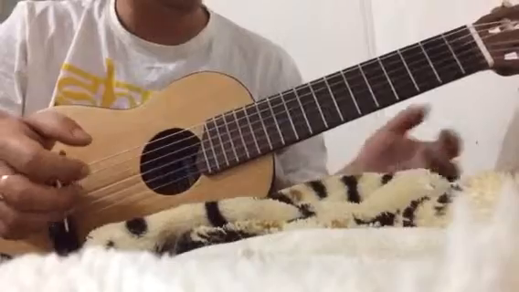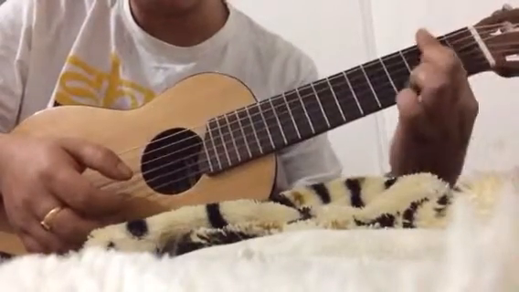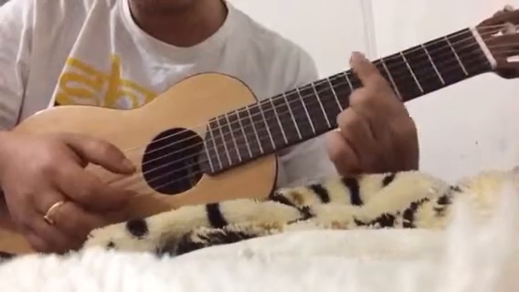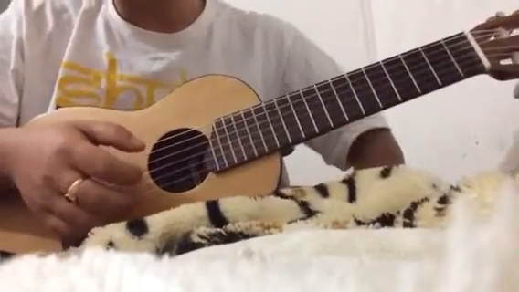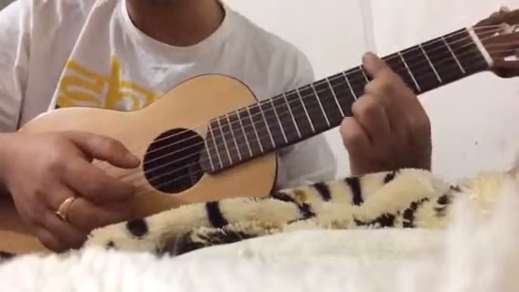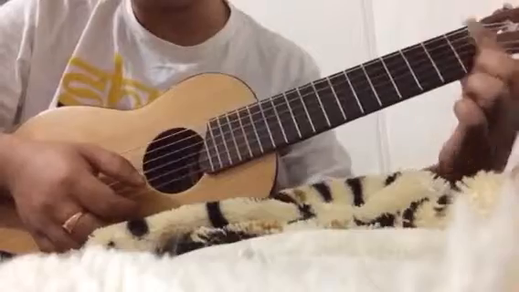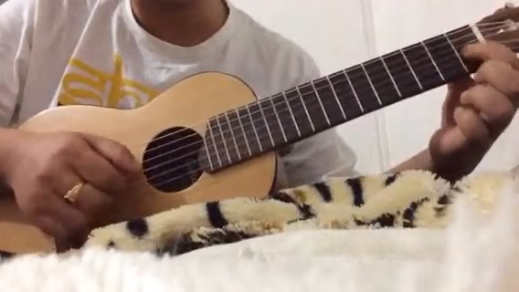So now you can notice that there are lots of bars over here in your guitar. These bars are called frets. All these are called frets, and these are called the first frets. These are all first frets.